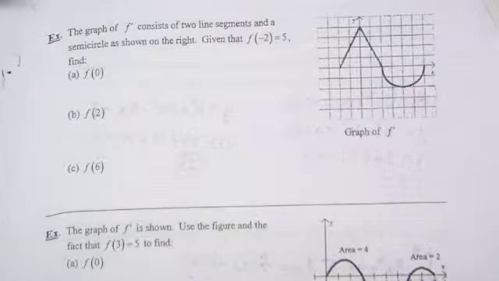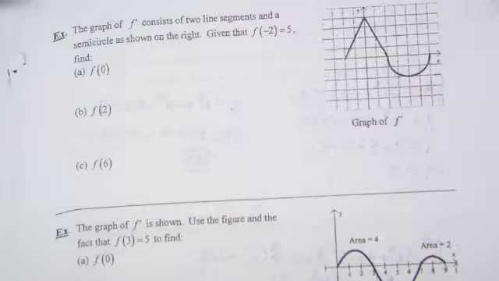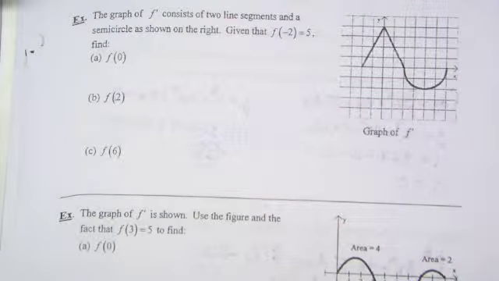All right, so remember we have to be able to do things numerically, graphically, algebraically, right? So let's take a look at this example on the back. We've done some problems that are similar to these. These will get just a little bit more complicated. So the graph of f prime consists of two line segments and a semicircle as shown on the right. Given that f of negative 2 equals 5, find f of 0, f of 2, and f of 6.